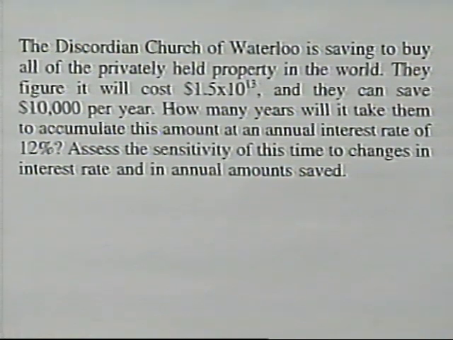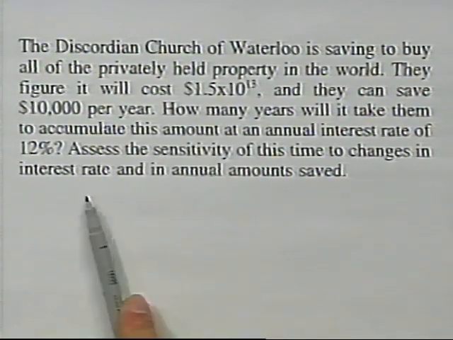So the idea is they're collecting money, they're going to save it up and then buy all private property in the world. And we want to assess the sensitivity of this time to changes in the interest rate and the annual amount saved. So this is a classic problem of having an uncertain future. We don't really know whether our investments will earn 12% interest. Sometimes they'll earn more, sometimes they'll earn less. We don't really know for sure how it will average out.